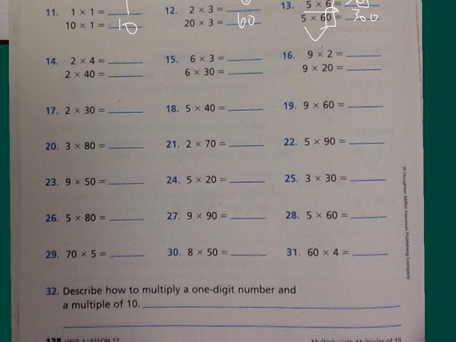Alright, so hopefully you know 2 times 4 is 8, so 2 times 40 would be 80. 6 times 3 is 18. 6 times 30 would be 18 with a 0, 180. 9 times 2 is 18, so 9 times 20 would be 180. Okay, now here we are. We're not doing the basic multiplication fact at first, so you have to be able to do this yourself.